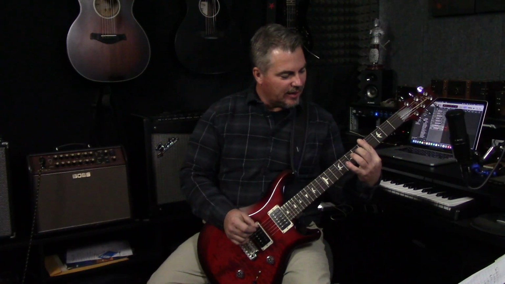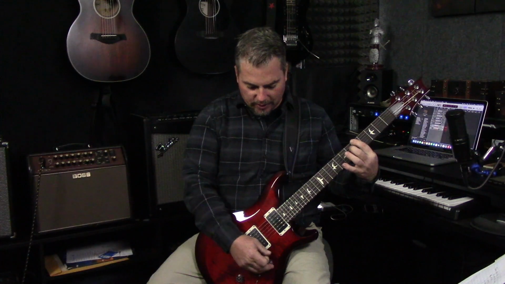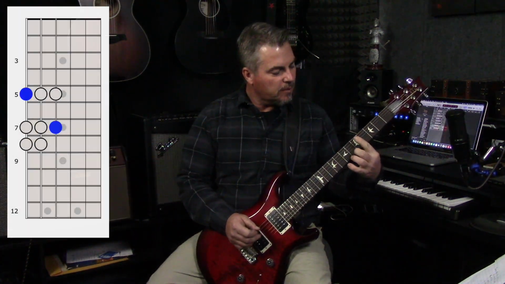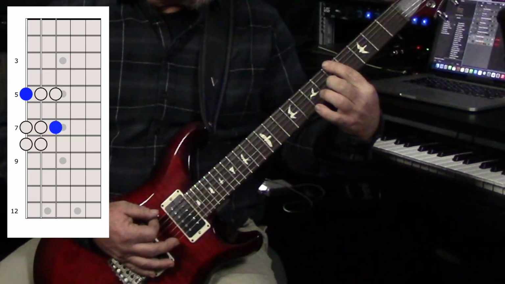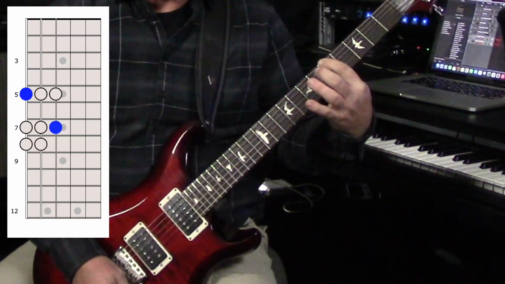Let's do this one in A. So we're going to do that starting at the 5th fret. First, let's just learn the first octave of the scale. Go to the 6th string, 5th fret, and that's our root note, A.